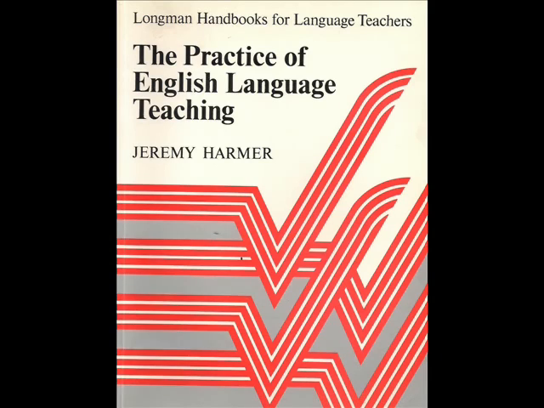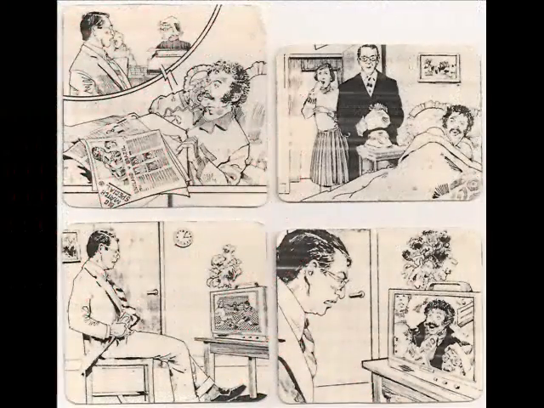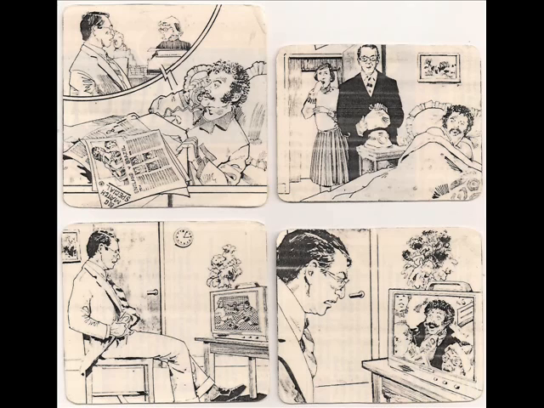Anyway, what you need is a story told in a sequence of about 4 pictures. Here's one that I got from an old course book years ago. It wasn't meant to be used like this, but it's ideal for this purpose. And in fact, old course books can be quite a good source for this sort of thing.